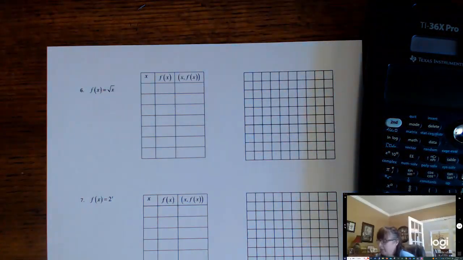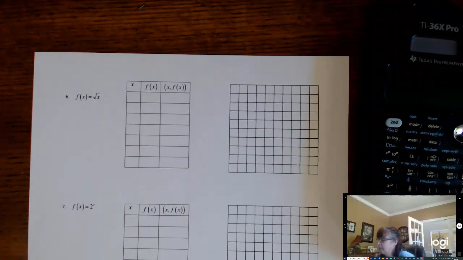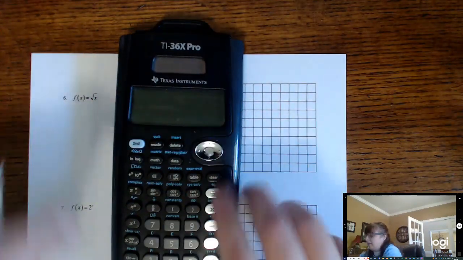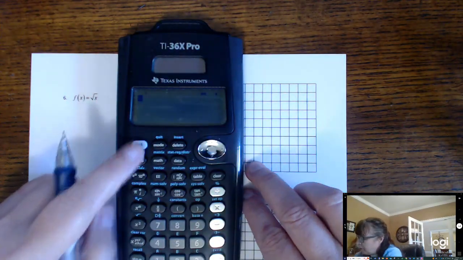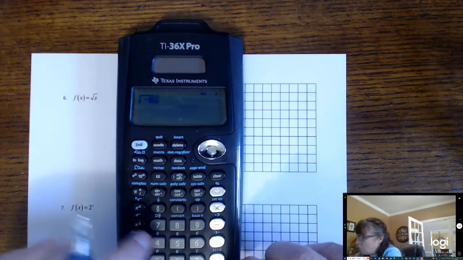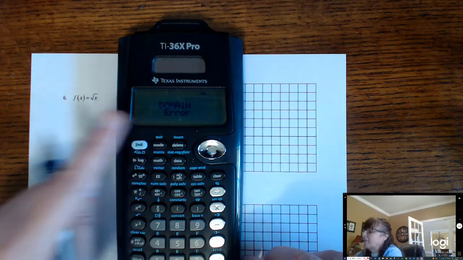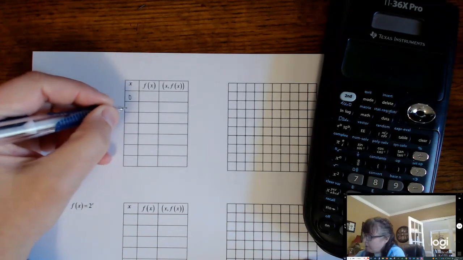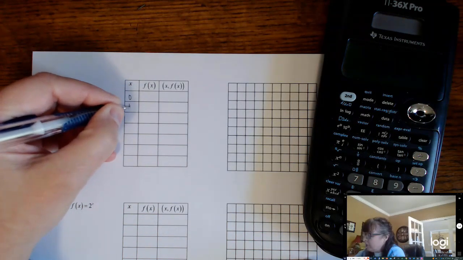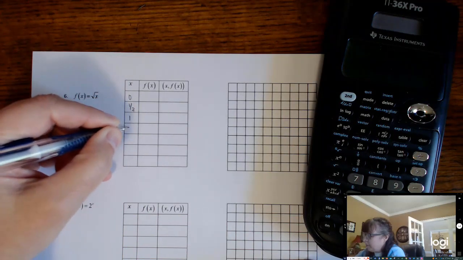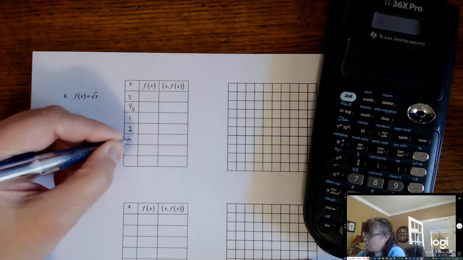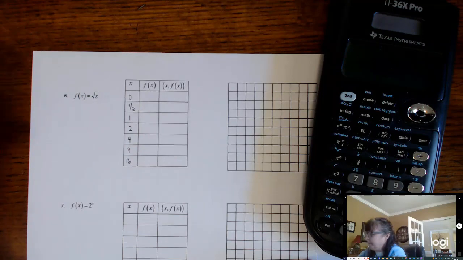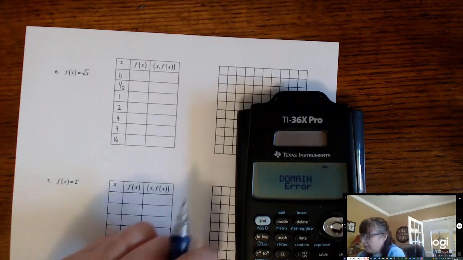Same thing's going to happen with a square root function. So a square root function has an issue. You can't have a negative in an even index radical. You're going to learn about that, but let me just show you. If I try to find the square root of -4, I'm going to get a domain error. So I might as well not put any negatives in here. Okay, so I'm going to put 0, I'm going to put 1/2, I'm going to put 1, I'm going to put 2, I'm going to put 4, I'm going to put 9, and I'm going to put 16. Okay, so I'm putting a variety of things to show you how you handle it.